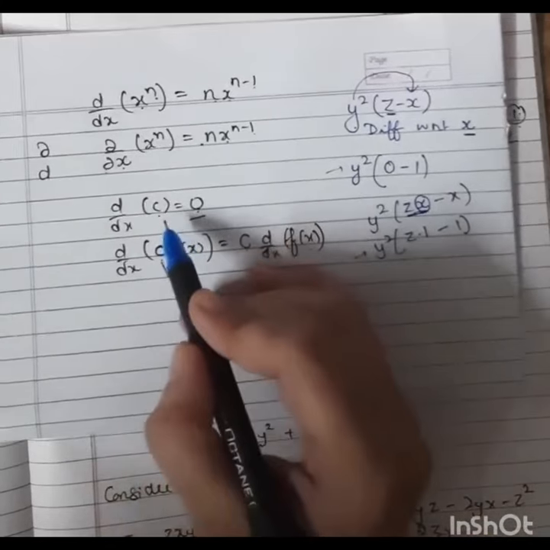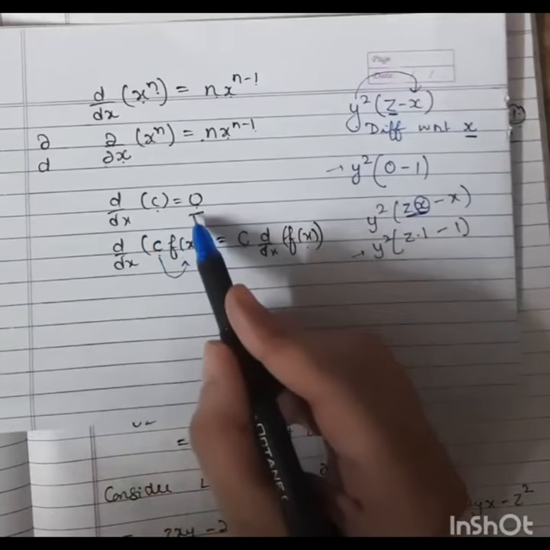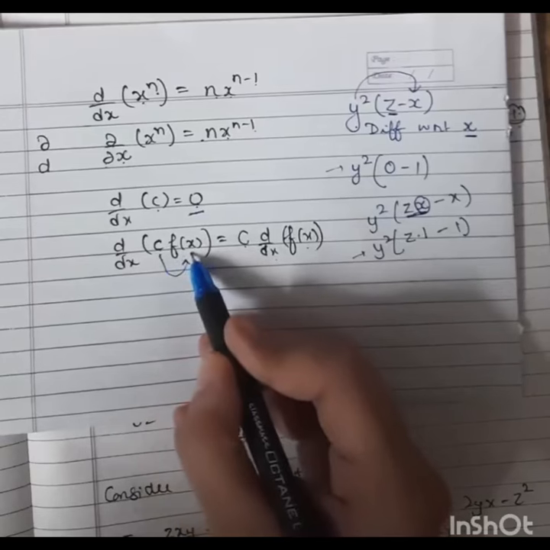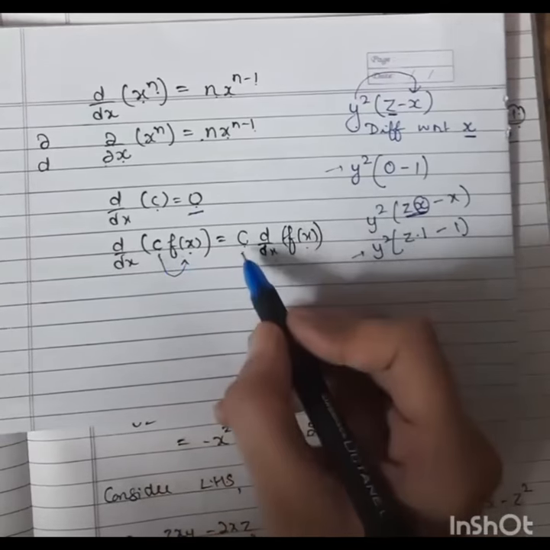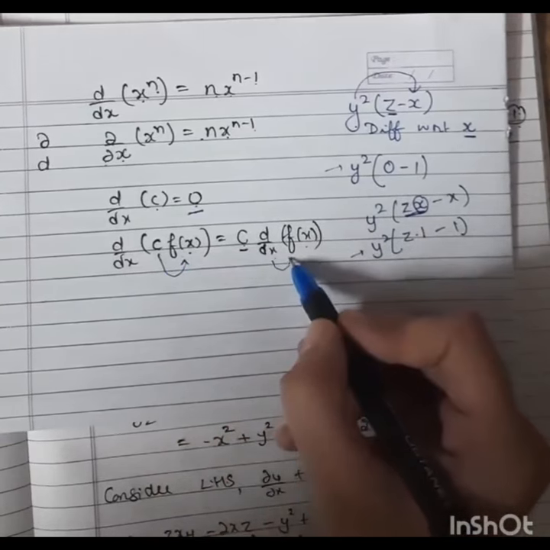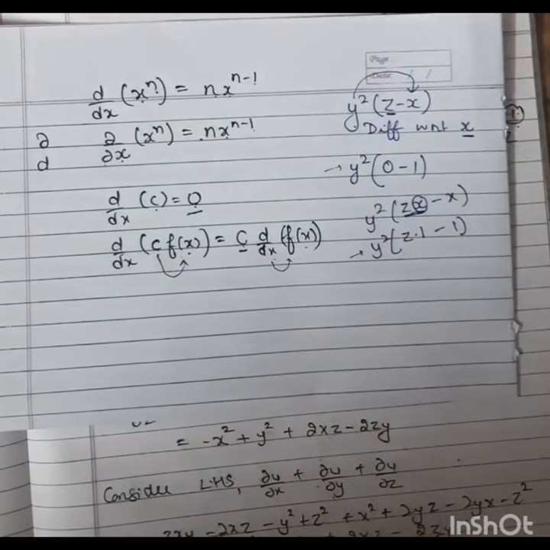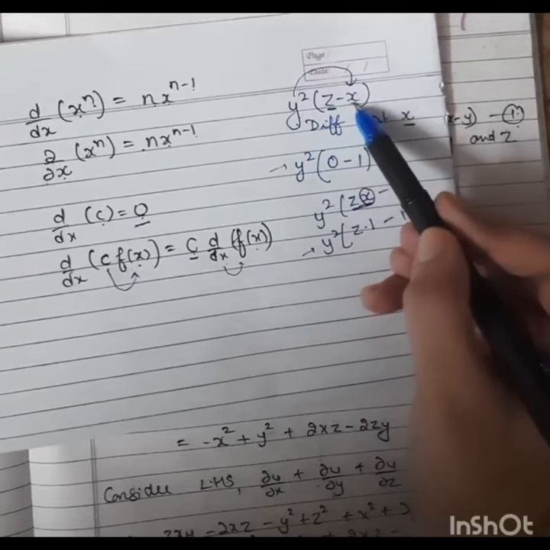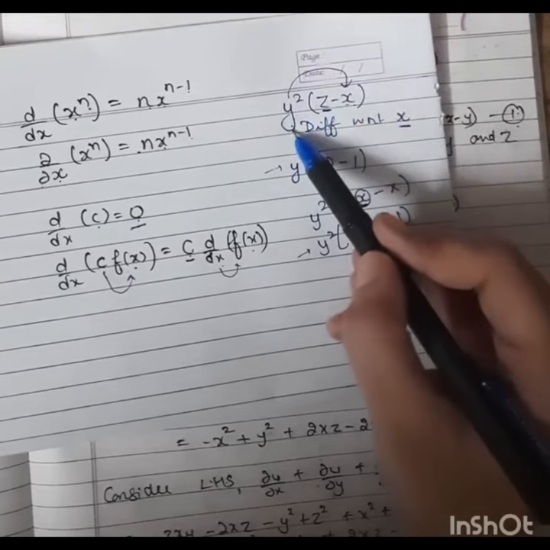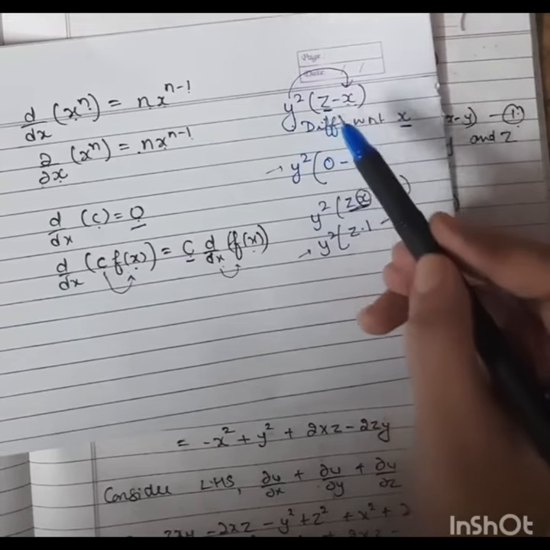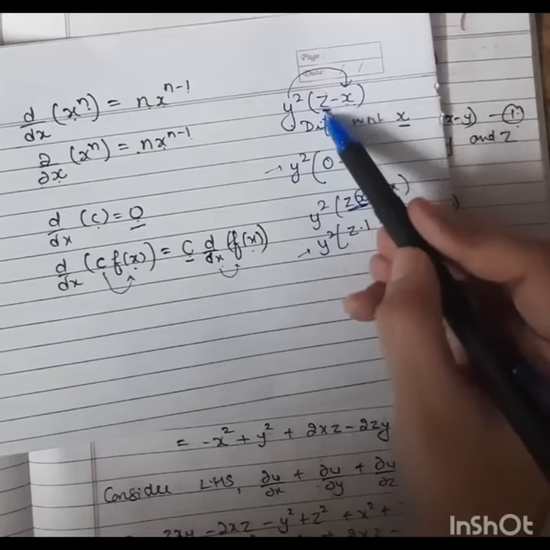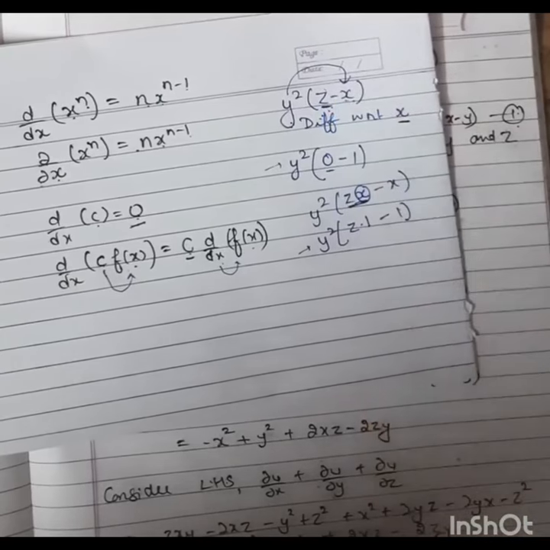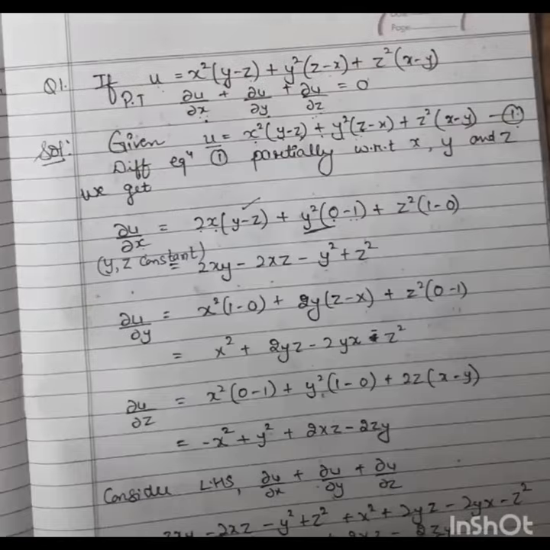When the constant is alone there, the derivative will be 0, but when the constant is multiplied with some function, then that constant is taken outside and we do the differentiation of that function. यहाँ पर y square जो था वो multiplication में है x की टर्म के साथ, तो y square 0 नहीं होगा, बट जो z फंक्शन था, z वेरिएबल था, वो अकेला यहाँ पे बैठा हुआ था, जिस वजह से उसका डेरिवेटिव क्या हो गया है? 0.